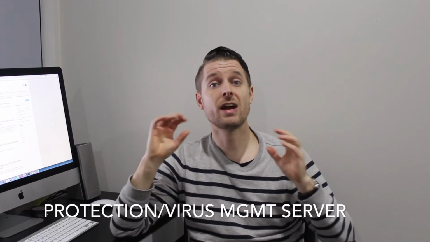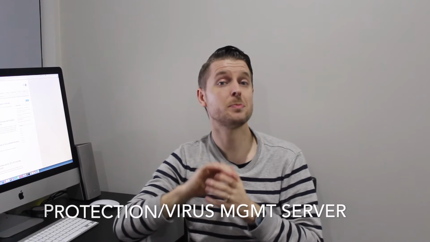A protection server, a virus protector server. These are servers that will manage your server fleet for protection against viruses, against spam, against Trojans, against all that sort of nasty stuff out on the internet that a lot of people want to develop for who knows what reasons, to go and infect people's computers, infect businesses, steal data, that sort of stuff.